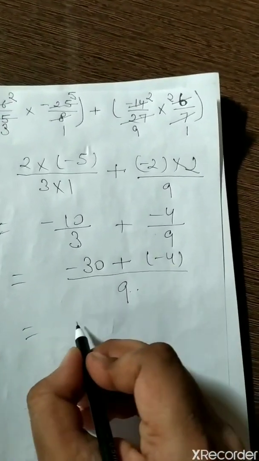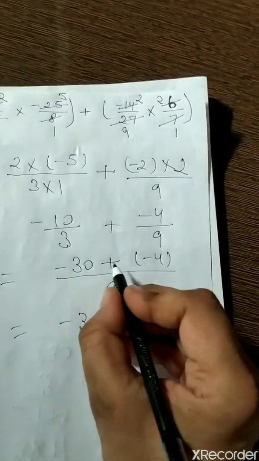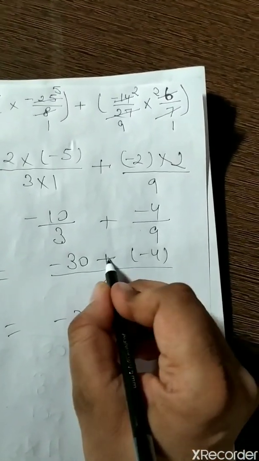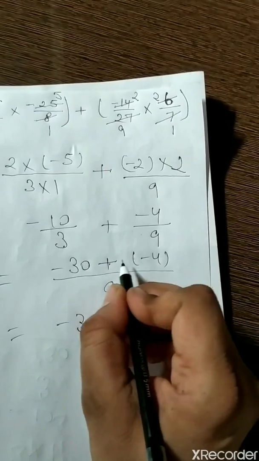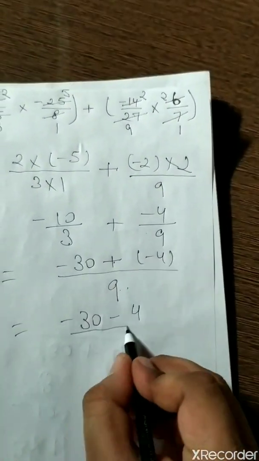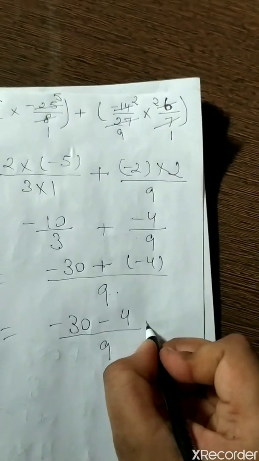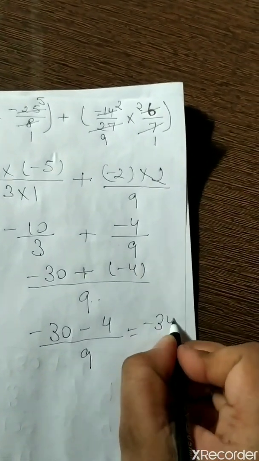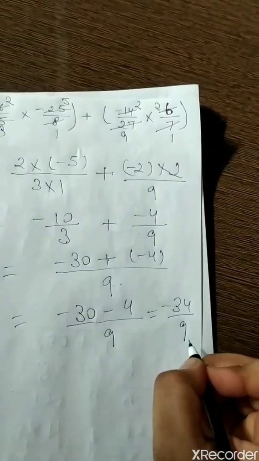Then you will add the numerators: minus 30, plus into minus here, this minus will multiply, sign will multiply, plus into minus, minus here. So minus 30 minus 4 by 9, you will get minus 34 by 9.